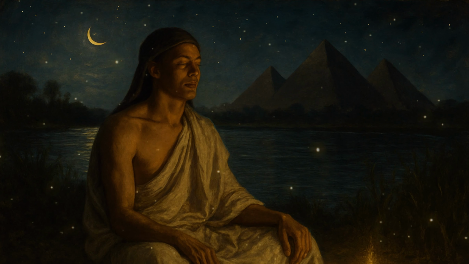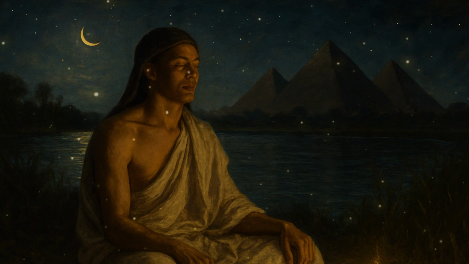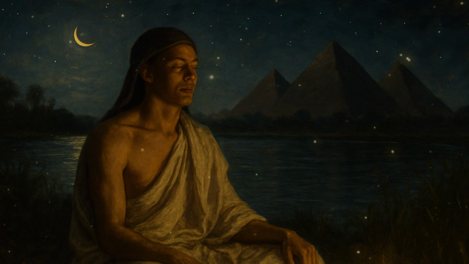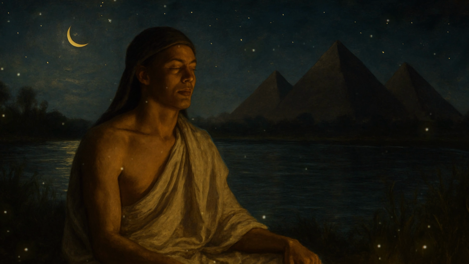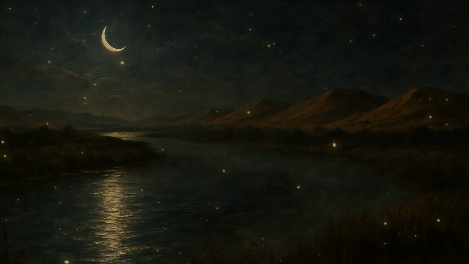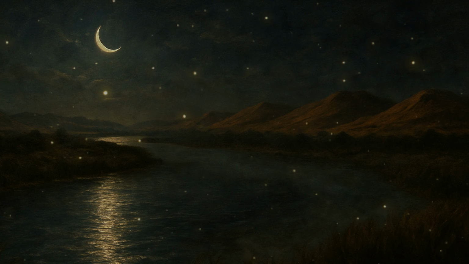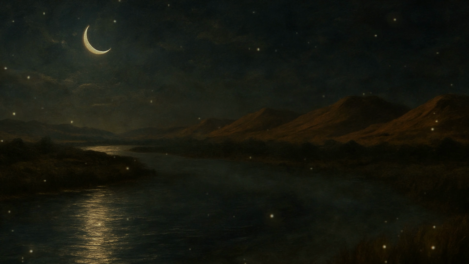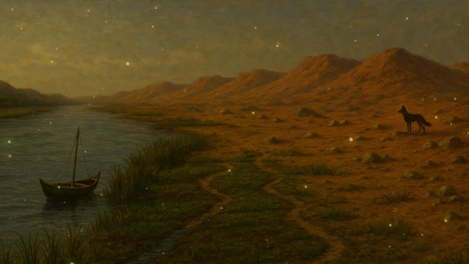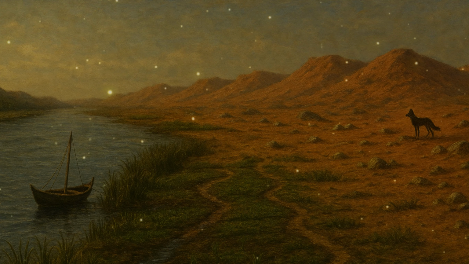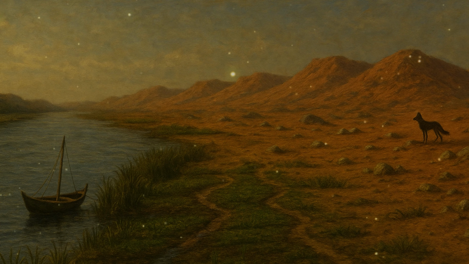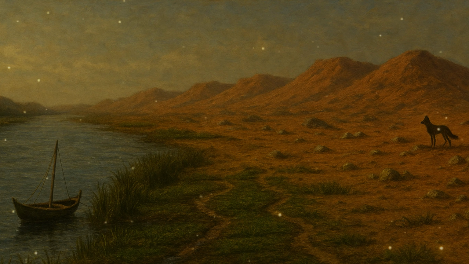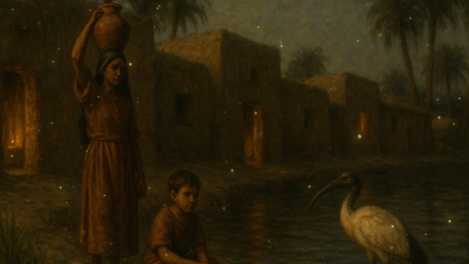Close your eyes and imagine night settling over a long ribbon of water, a slow, steady pulse running north towards the sea. This is the Nile, and everything you will hear flows from it. The air is warm, the banks are edged with reeds, and beyond them lies a darkness of open desert.